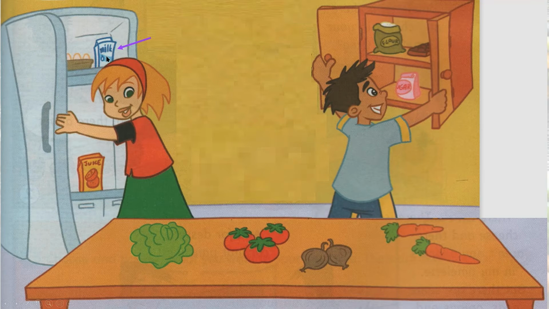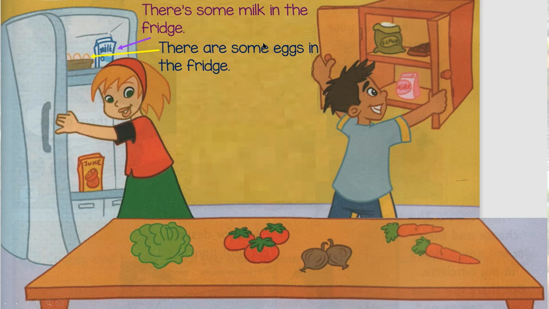Now let's point and describe the picture. Milk. Do you remember the previous slide? How should the sentence be? Should we use there's or there are? Milk is uncountable, so there's some milk in the fridge. Now, what about eggs? We can count eggs, so we should use there are. There are some eggs in the fridge. Next will be juice. Can we count juice? No, we cannot count juice. So we should use there's instead of there are. There's some juice in the fridge.